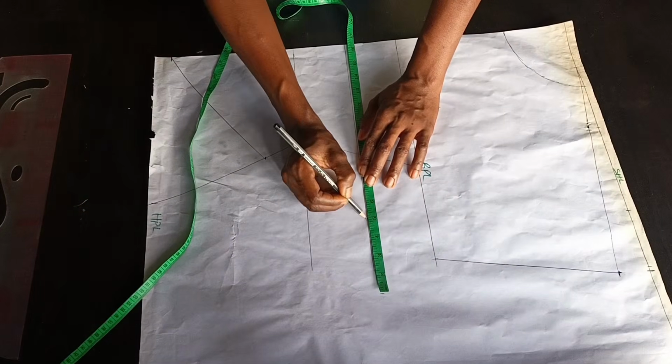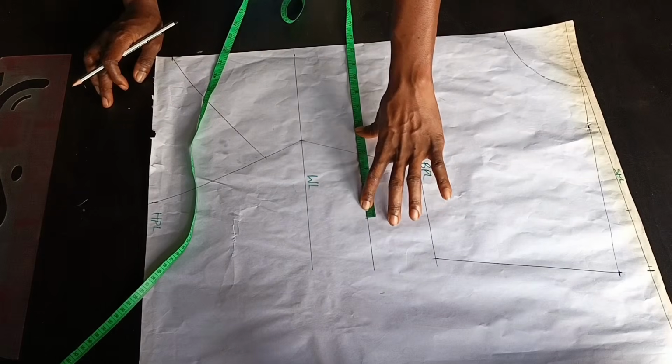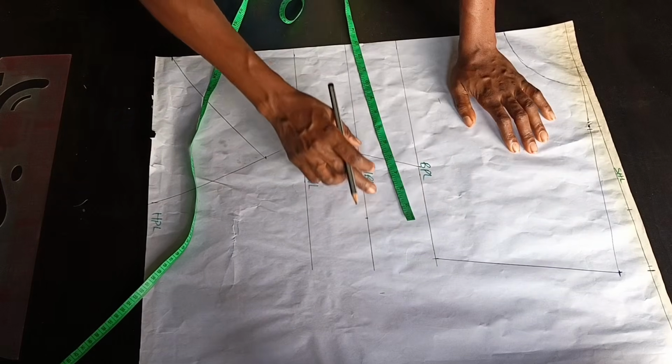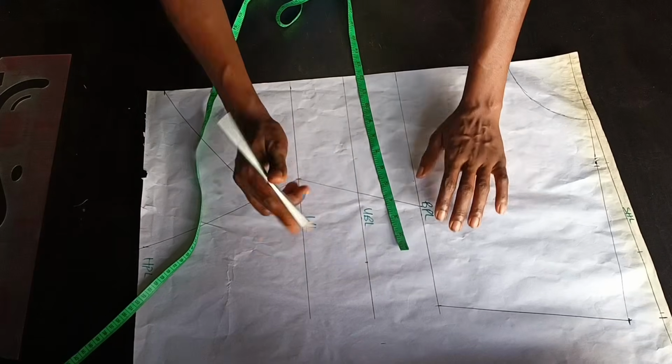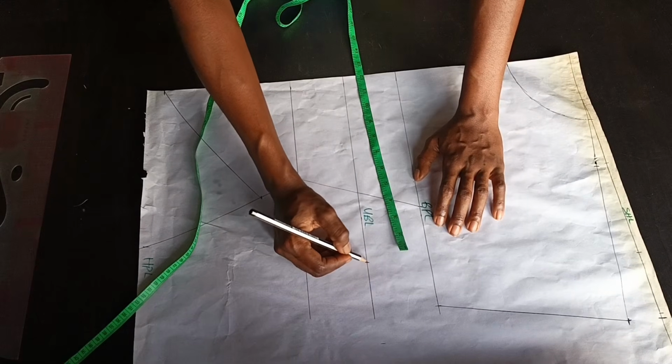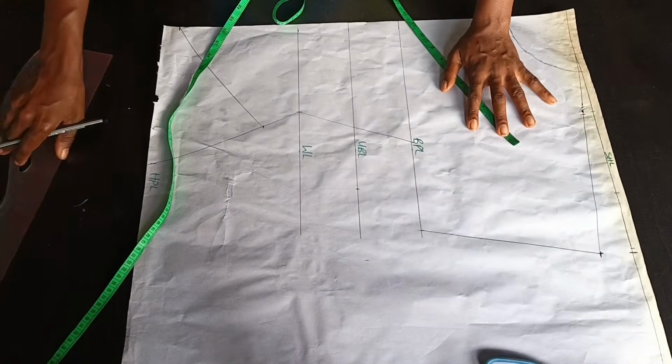Then measuring from that point to the side seam line, I have about 4.75, which is like 9.5 for the soft gathers we have around the under bust. And this is very okay because that is very minimal. It's not too much, so this is okay. But if you want more, just minus 2 inches or 3 inches from what you have on your shoulder, and then you mark it on your under bust.